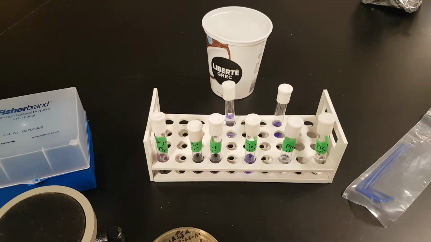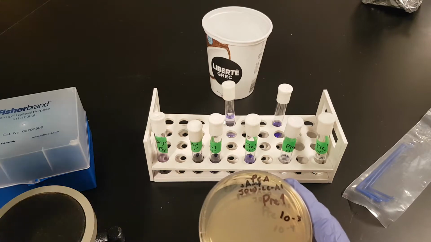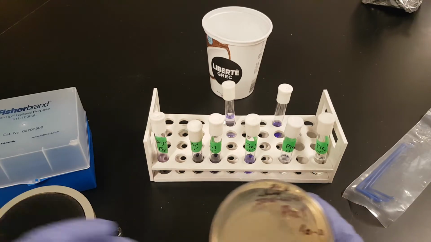That's the next step. All right, plating, that's the next step. You want to do a plate count, you got to put stuff on the plate to count it. So that's what we're looking at here. We have our PCA plates. PCA stands for plate count agar. Where did they come up with these names?